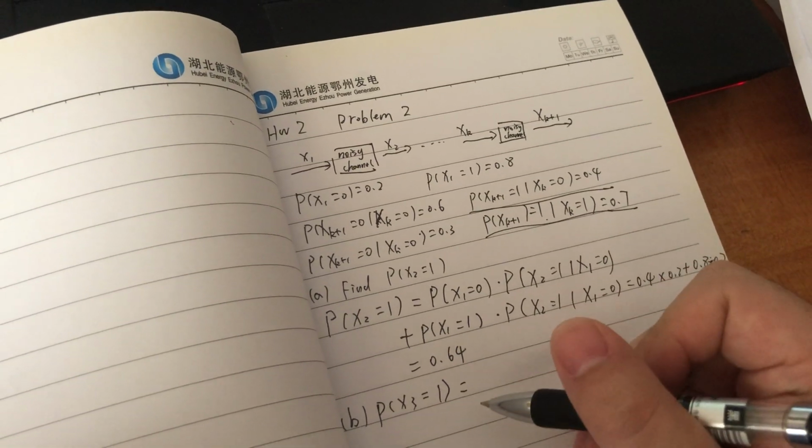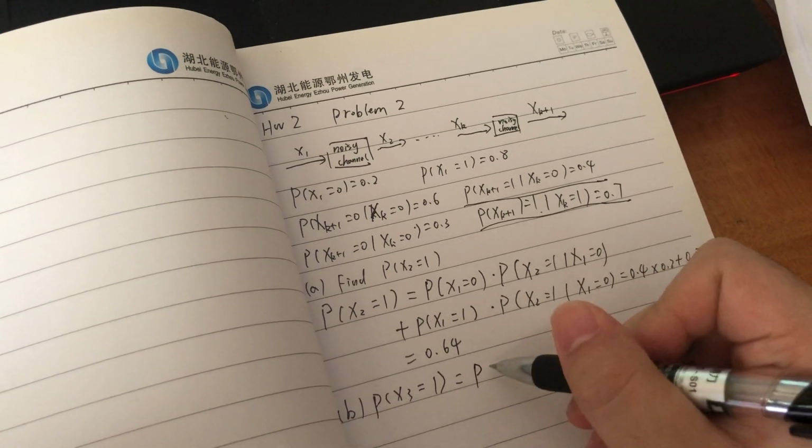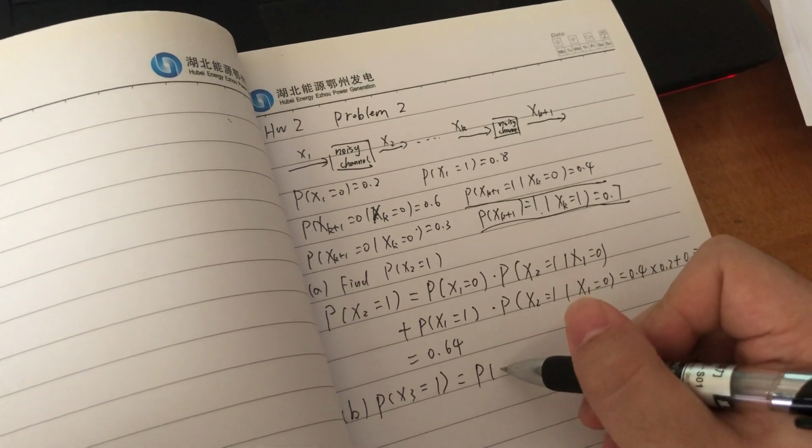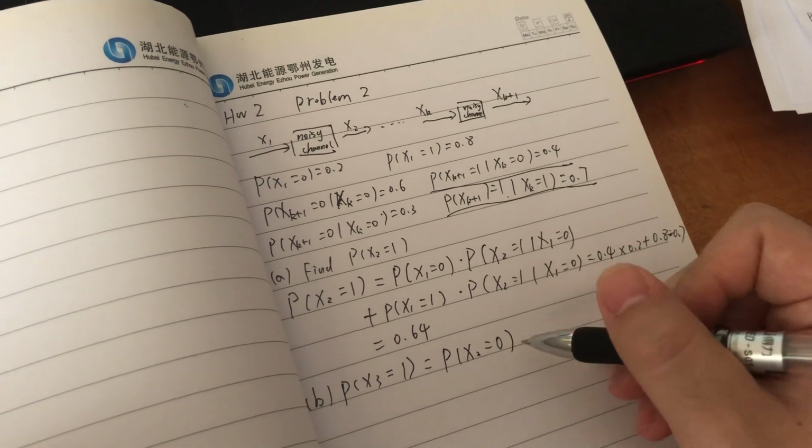If you want to get x3 equal 1, we have to know if the x2 equal to 0. We have two situations.